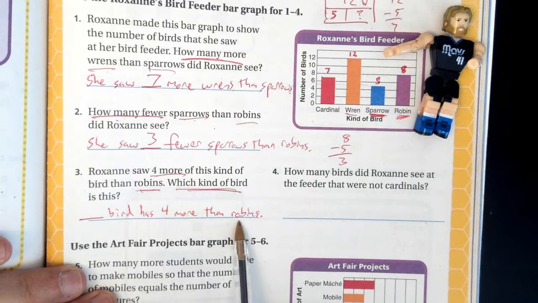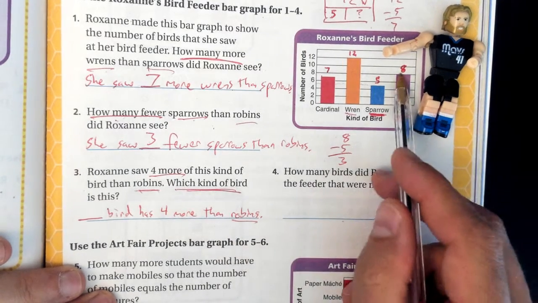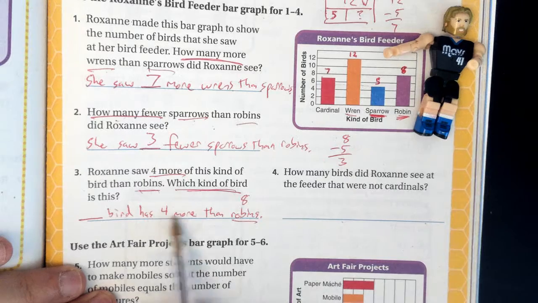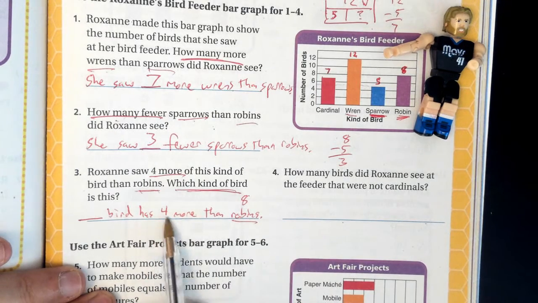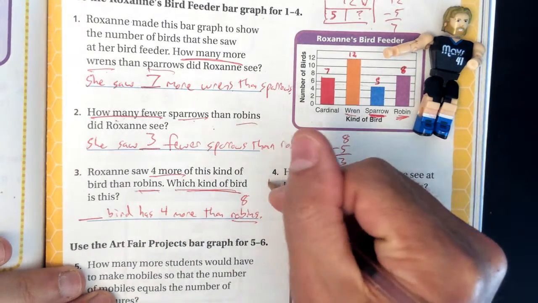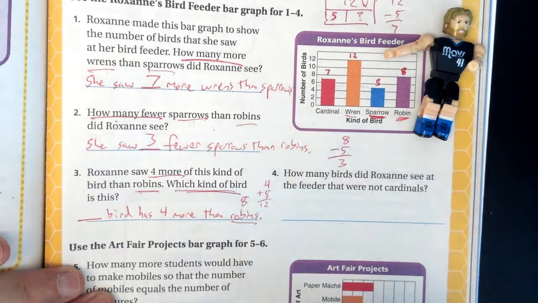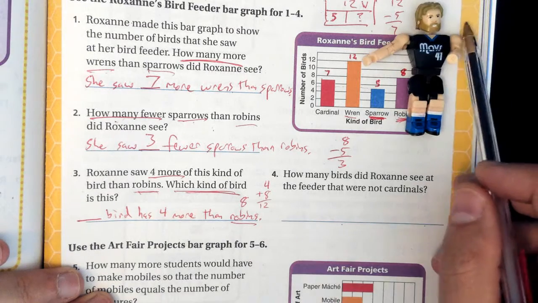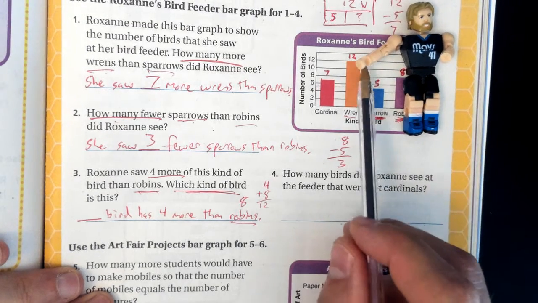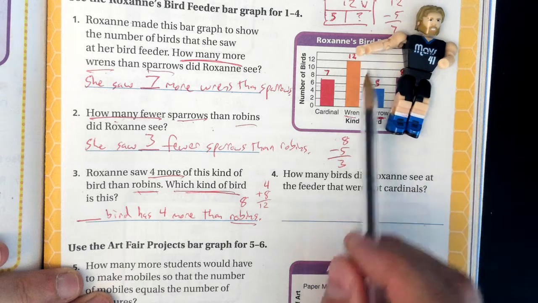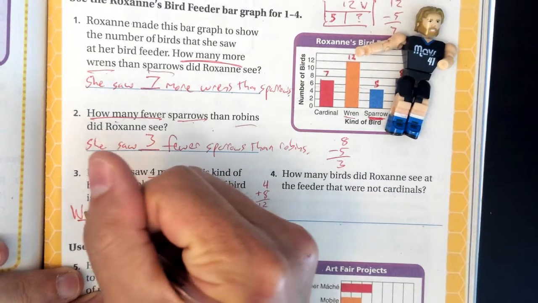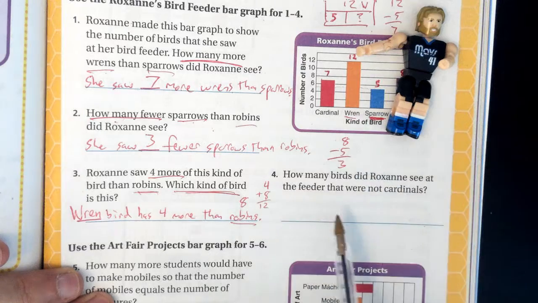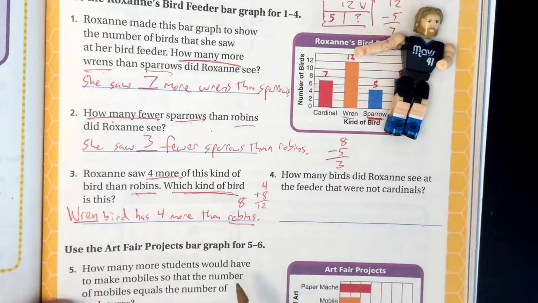Well, looks like we should look at the robins total. The robins total is 8. Well, what's 4 more than 8? 4 more than 8 would be 4 plus 8, which would equal 12. Well, which one has a total of 12? Do you see it? I see it. It's this one right here. I'm touching it with my hand stump. Yes, that's correct. It is the wren. Has 12. Lego Derek, very good.